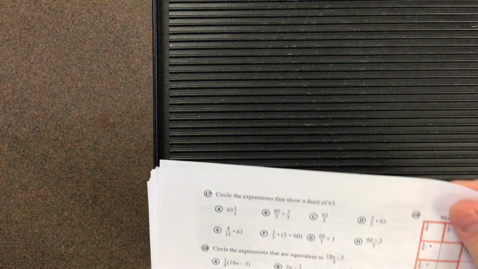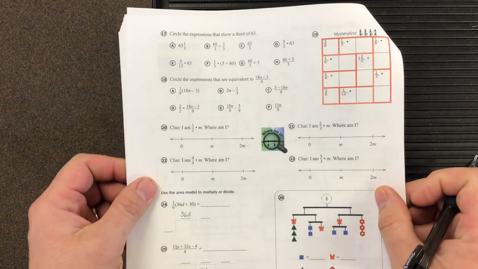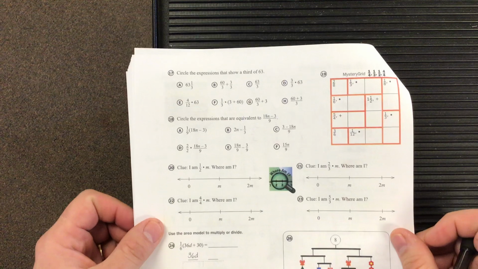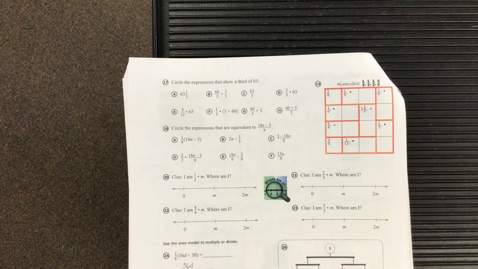17. Woohoo, 17. I don't like number 17. I don't know why. It's a weird number. A third of 63. So what is a third of 63? If we have 63 bucks, 3 of us, how much are we splitting? 21. Each getting, I guess we're splitting 63. 21. So you're looking for answers that would give you 21.